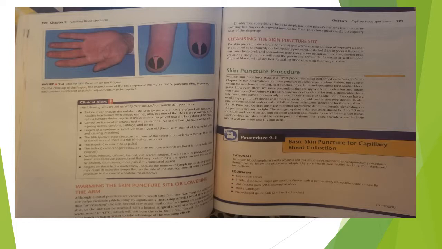Swollen, infected, callous, burned, cut, scarred, bruised, rashy, or previously punctured sites, because accumulated fluid may contaminate the specimen and the site may be bruised, thus causing more pain if it is punctured again. Fingers on the side of a mastectomy, because the removal of lymph nodes during surgery may result in excessive lymph fluid on the side of surgery. Consult with the ordering physician in the case of bilateral mastectomy.